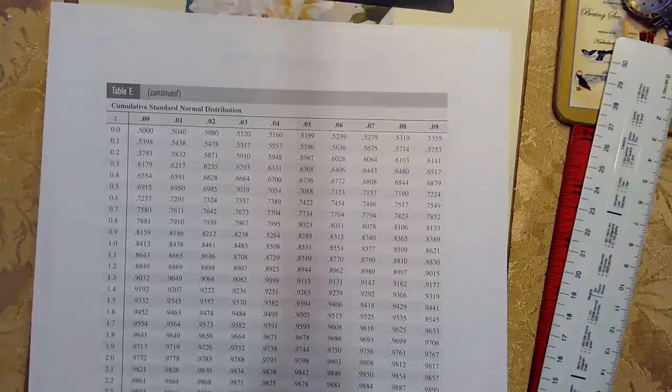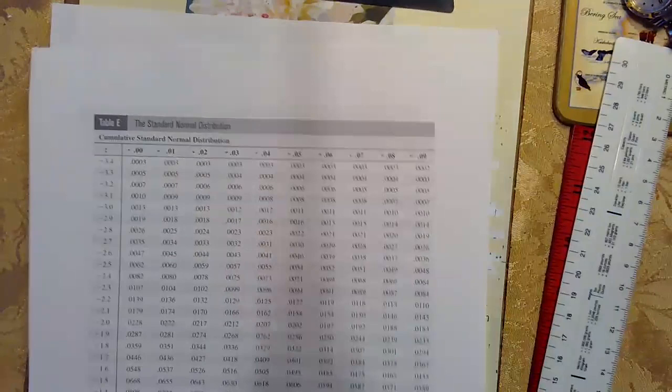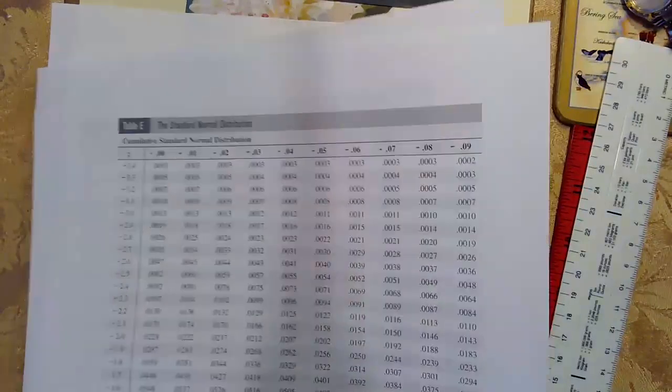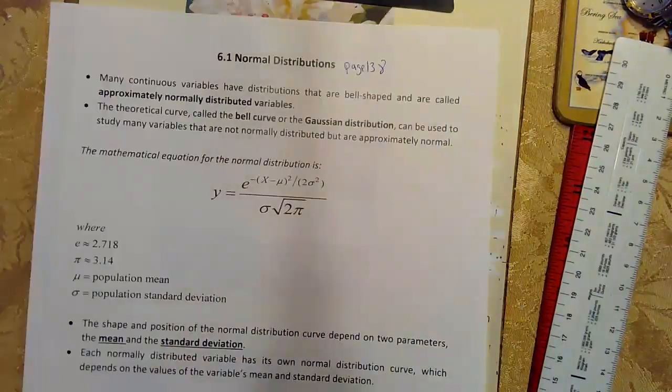And so I'm required to show you both how to calculate these problems using the table, and then also how to find the answers using the calculator. And when you do your homework, you want to read the directions, because some problems will ask you to use the TI-84, and other problems will ask you to use a table. So you want to follow the directions.